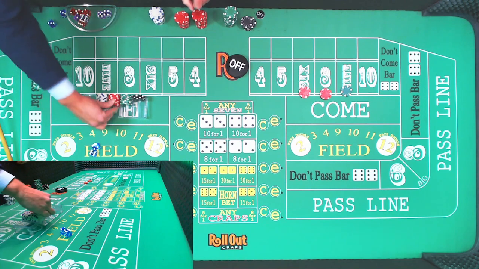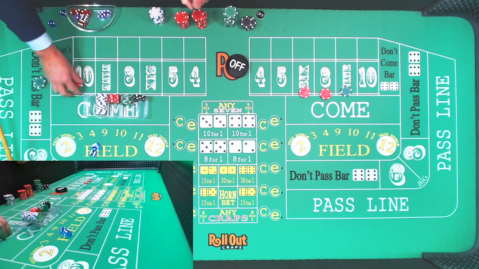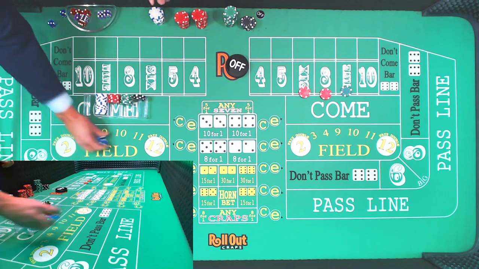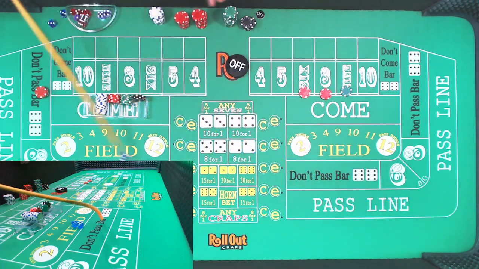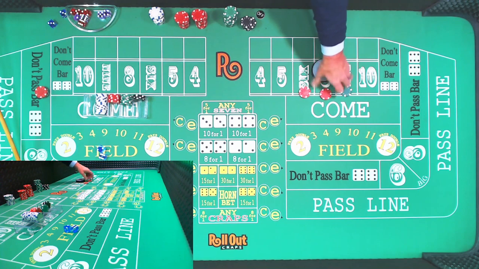We are down. So the table's not looking like a don't pass friend. Dice roll. And the new point is going to be an 8. I believe that's the first time the 8 has made an appearance. So we'll pick up that 10.